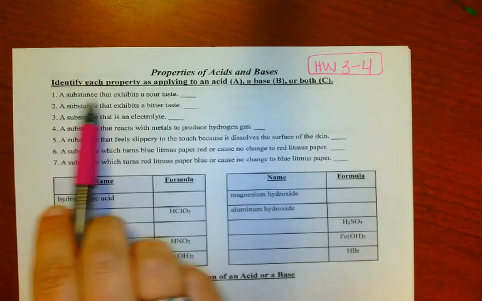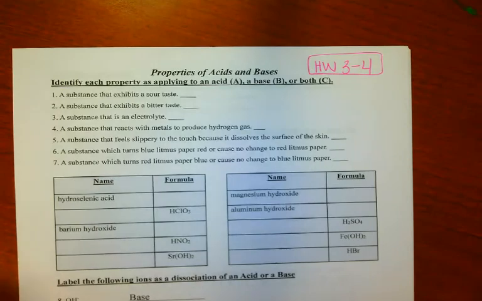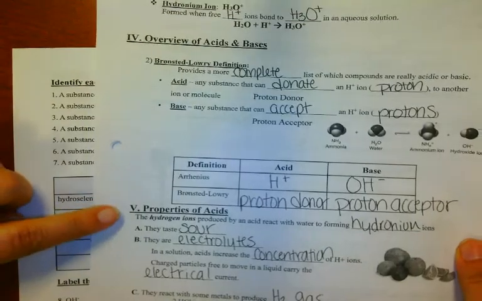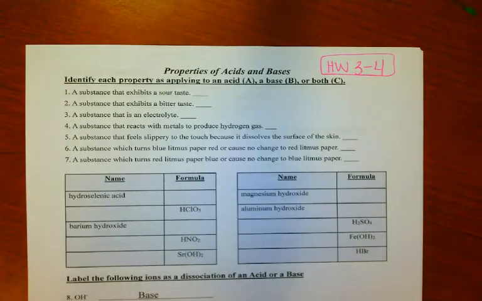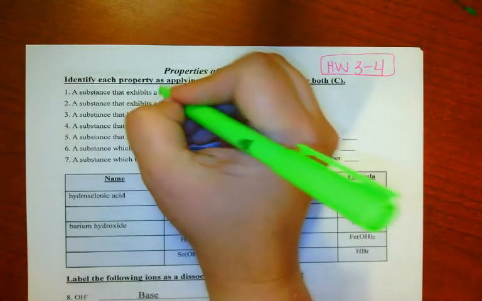For the first part, they're giving you properties of acids and bases. This can be found in the section labeled Properties of Acids and on page 6 of the notes, where we talk about the properties of bases. So I'm going to go through and highlight the words that will give you the big clue.